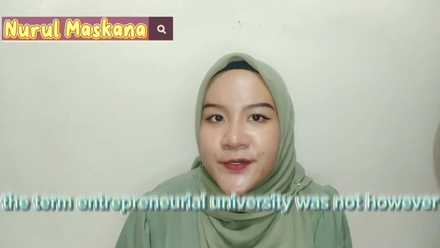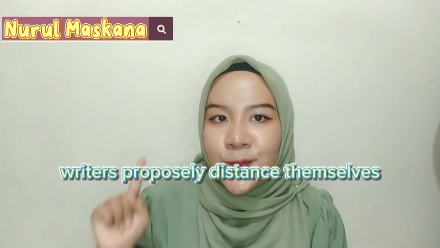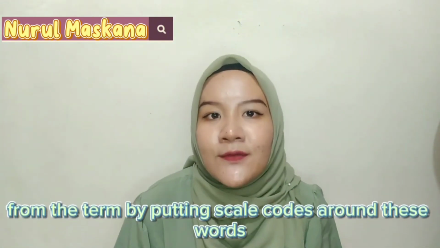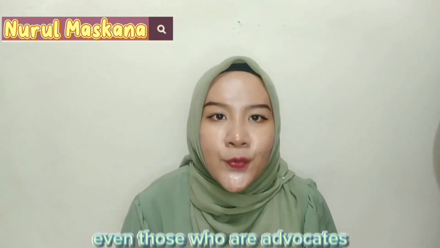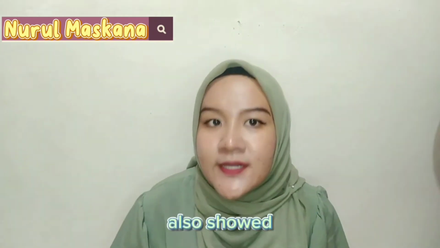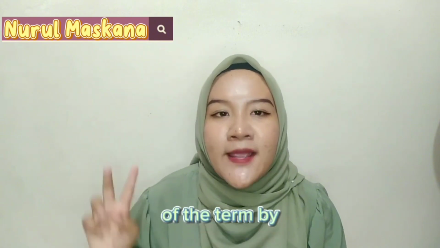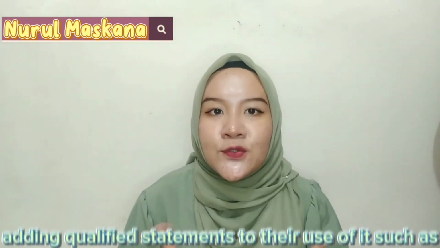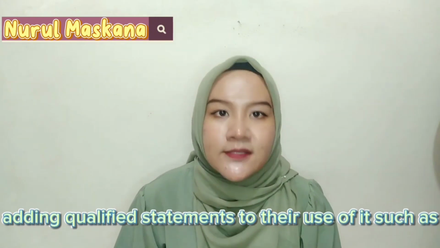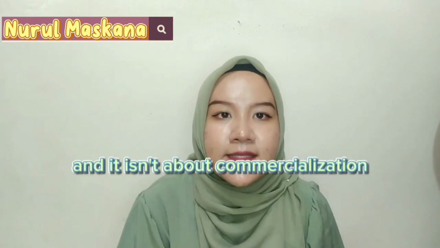The term entrepreneurial university was not, however, used positively in all the texts that Mautner examined. On occasions, writers purposely distance themselves from the term by putting scare quotes around these words. Even those who are advocates of the entrepreneurial university also showed they are aware of the potentially contentious nature of the term by adding qualifying statements to their use of it, such as, "We still care about education and society, and it isn't about commercialization."